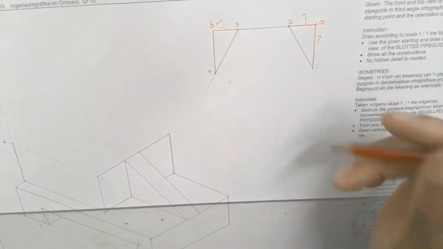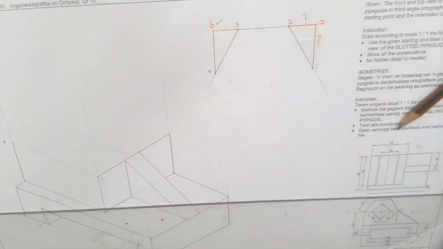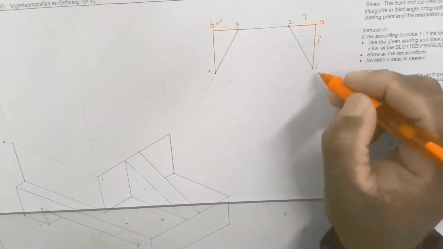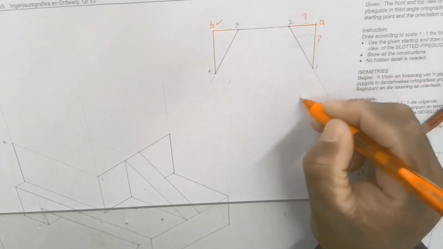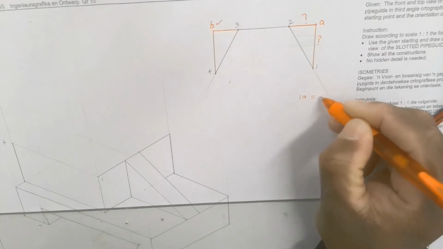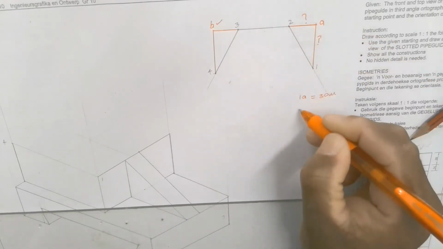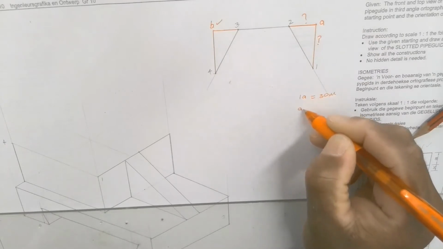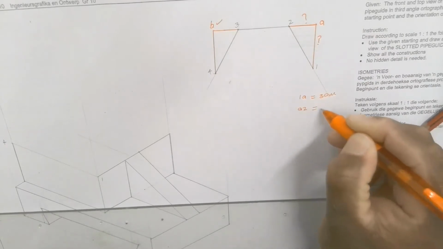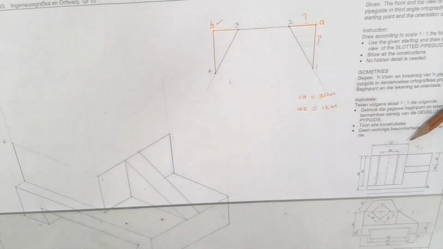So it means I've got 1A. Can I just write it down and say 1A is equal to 30 millimeters, A2 is equal to 12 millimeters. Now that I have those dimensions, it's simple.